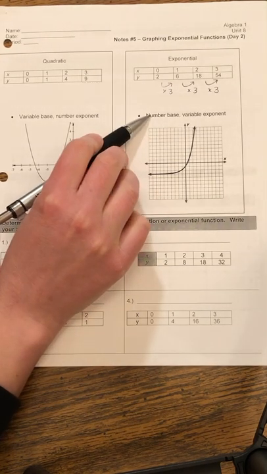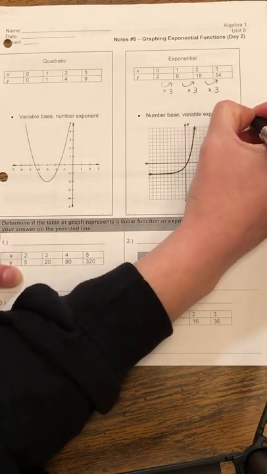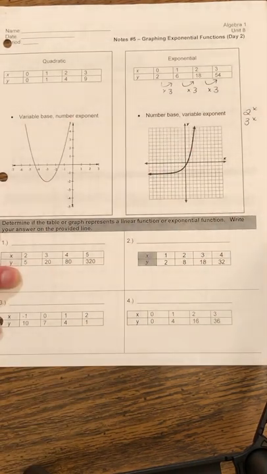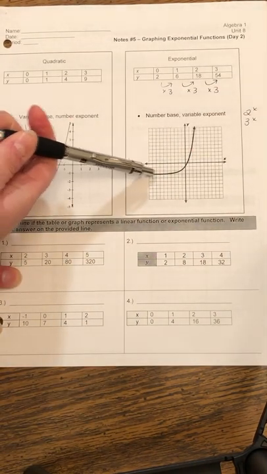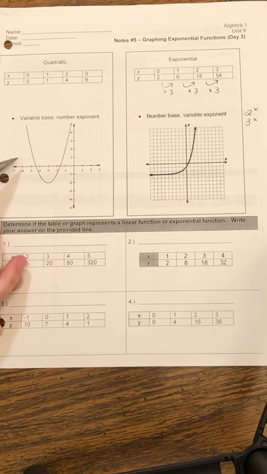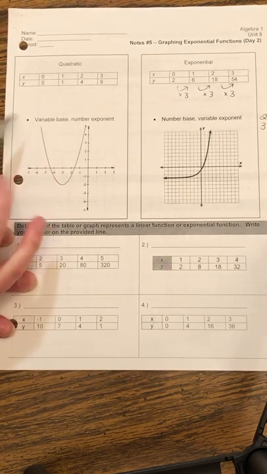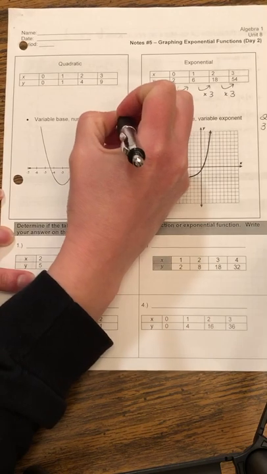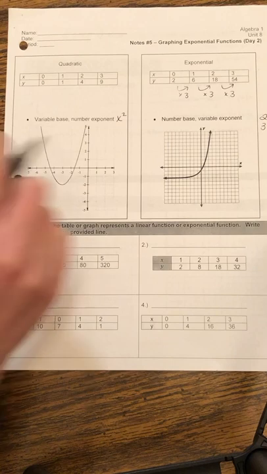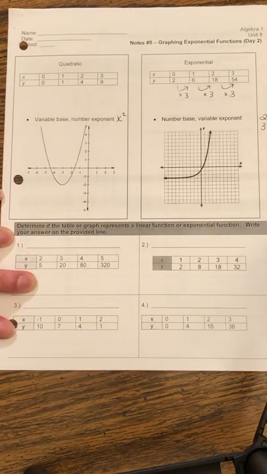Also with exponential functions, you're going to have a number base and a variable exponent. So like 2 to the x or 3 to the x. And it has a curved graph. For quadratic functions, their graph is more U-shaped. This is called a parabola. The function is going to have a variable base and a number exponent. So the number is going to be the exponent, but the base is going to be a variable. Here it's the reverse. The base is a number, the exponent is a variable.